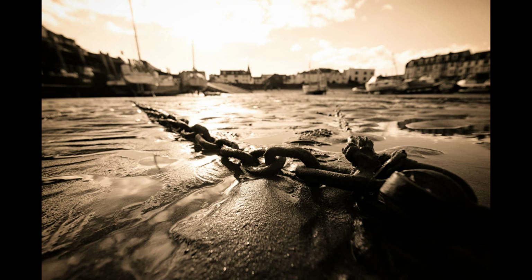This picture here was taken at a harbour, and it was quite late in the day. And as I said before, the pictures I like taking tend to be, especially with landscapes, I like to get down to the ground, see the details that you might miss otherwise. So I think this chain was attached to a boat.